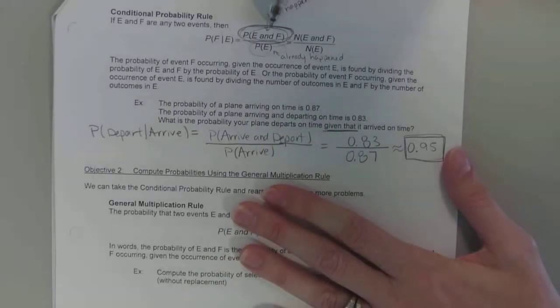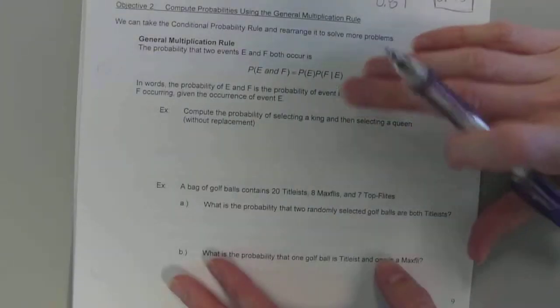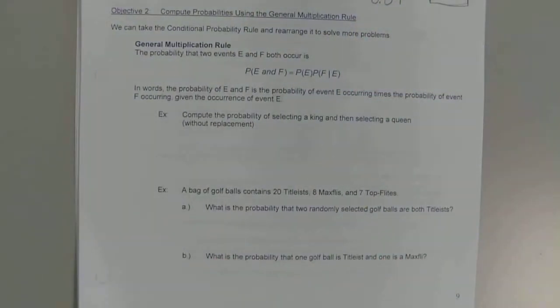If you wanted to get this isolated, what do you need to get rid of? The probability of E. If it's in the denominator, how do you get rid of it? You multiply both sides by it. And look at what that formula is. That's exactly what they did.